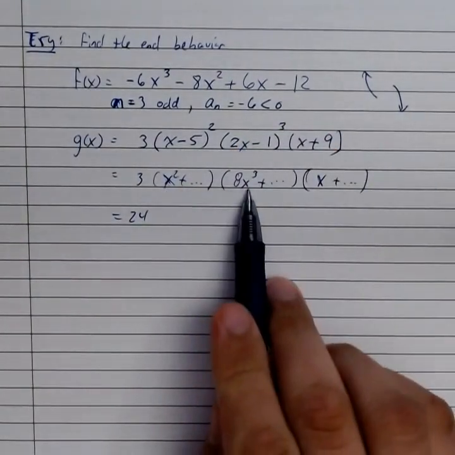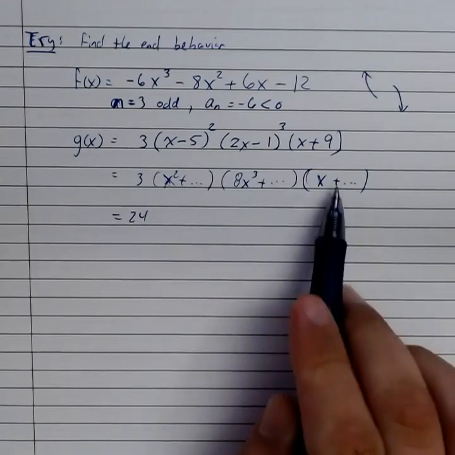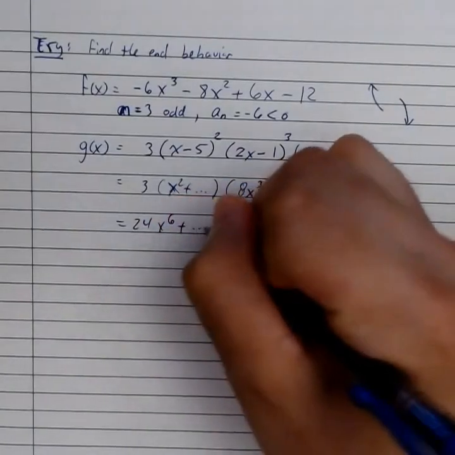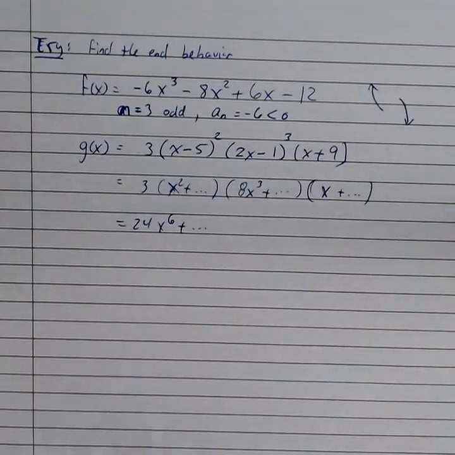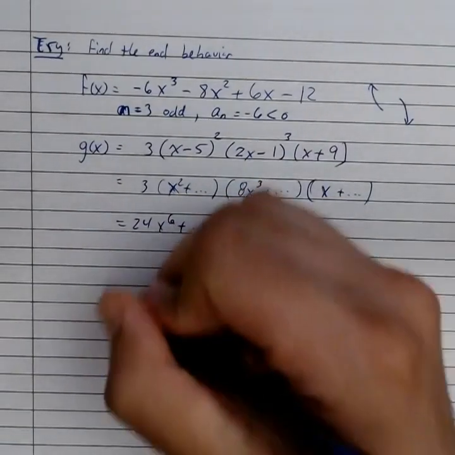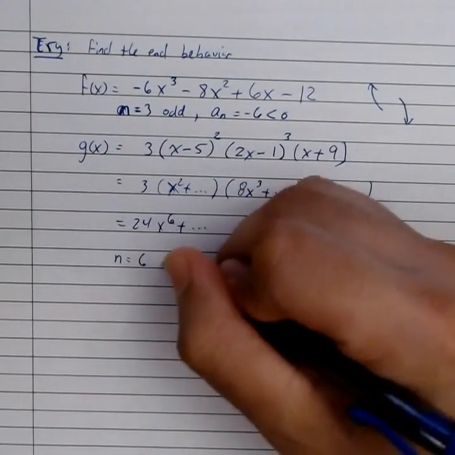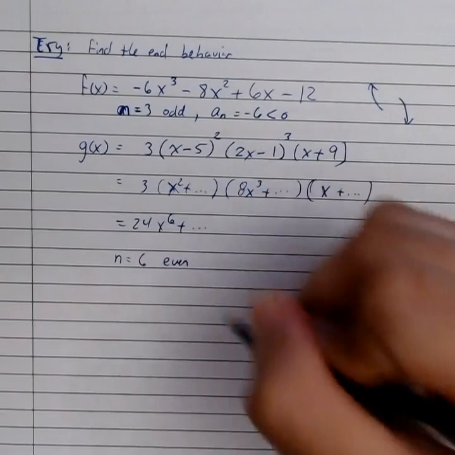X squared times x to the third is x to the fifth. Oh, and then one more x, that's x to the sixth, plus some other stuff, which again we don't really care about. So here we know our n is the number 3. Oh, sorry, it's the number 6, which is an even number.